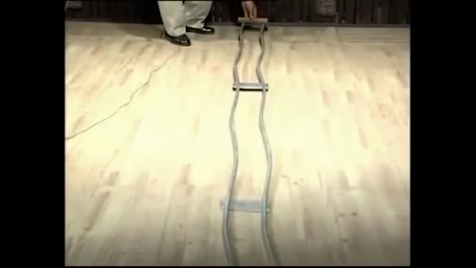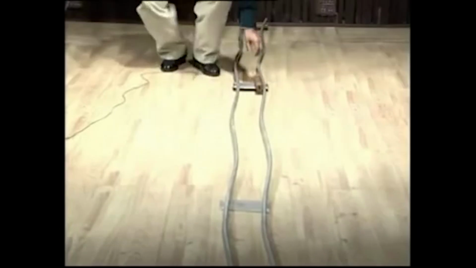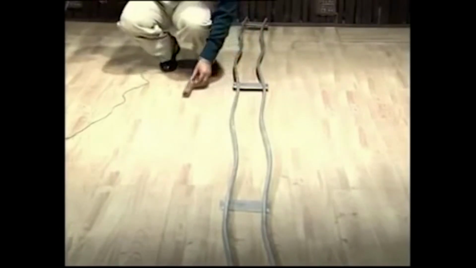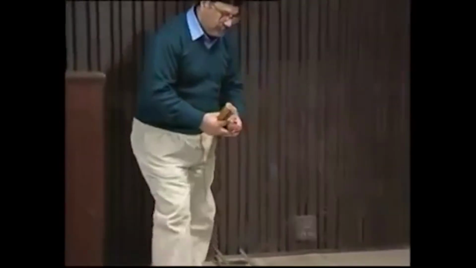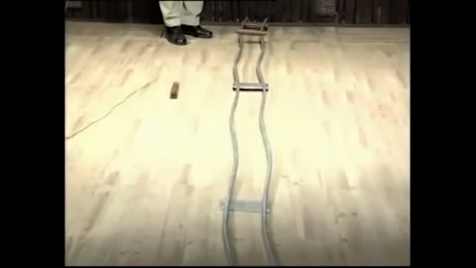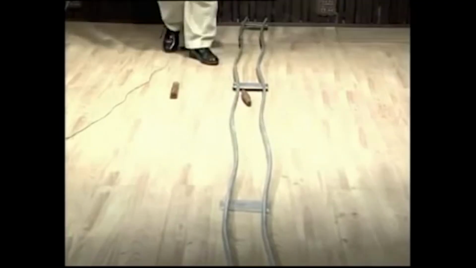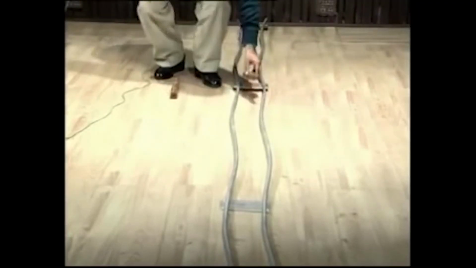Let us first take this plain cylinder and roll it, and you see it goes straight but falls out of the tracks after some time. Let us look at this cylinder and let this roll, and let's see what it does. It rolls and you see it curves along the curves properly.